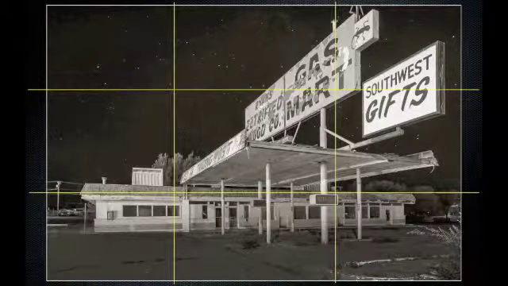Here's an architectural photograph. The camera angle is low, the horizon line is low, and it emphasizes the verticality, the height of the building. Even though this is a long, flat building, the sign is much taller, and this low horizon line and low camera angle really emphasize the height of that sign.